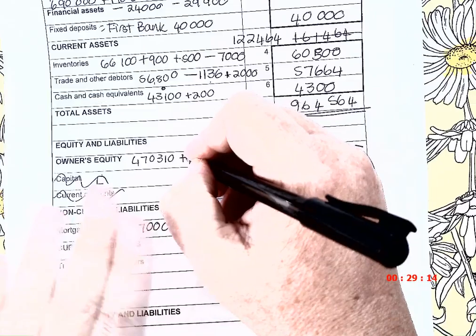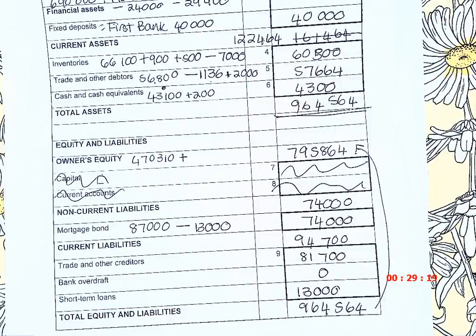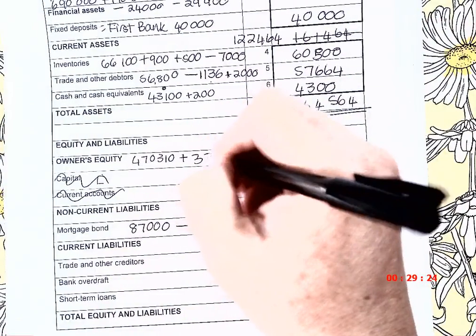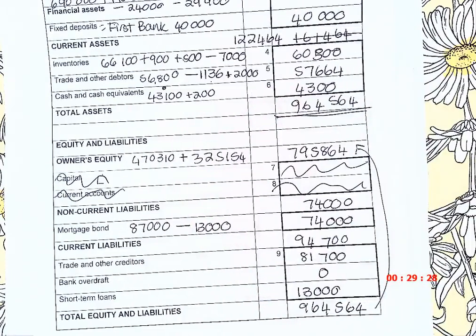But you could have also said if I take my net profit of 325,154, it should also give you that. But I don't think it does.